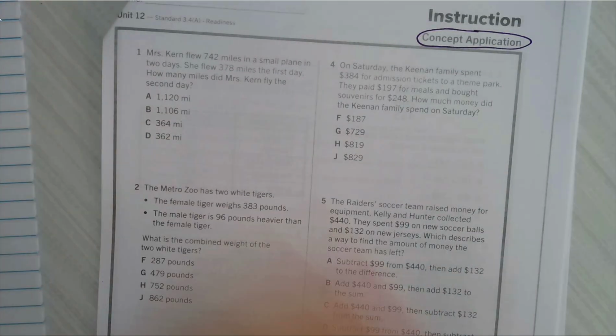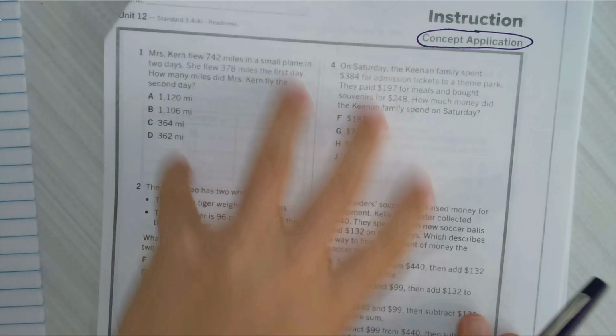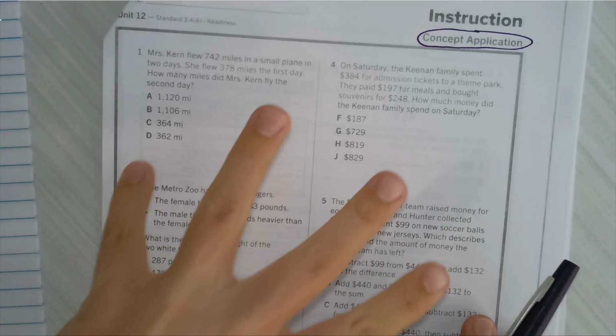I don't want you to be like, oh my gosh, 11 questions, Miss Amberies. No, we got this. We're going to work hard. We're going to get our good practice in and call it a day. I promise you this looks scarier than it actually is.